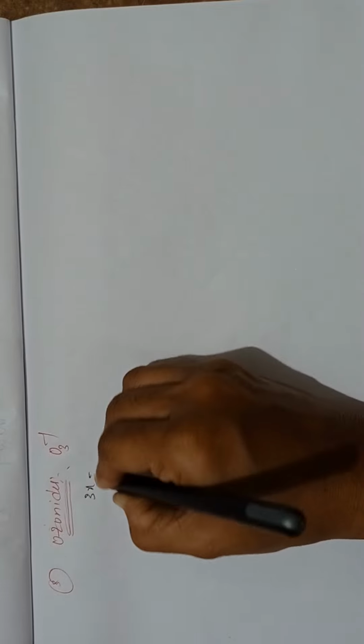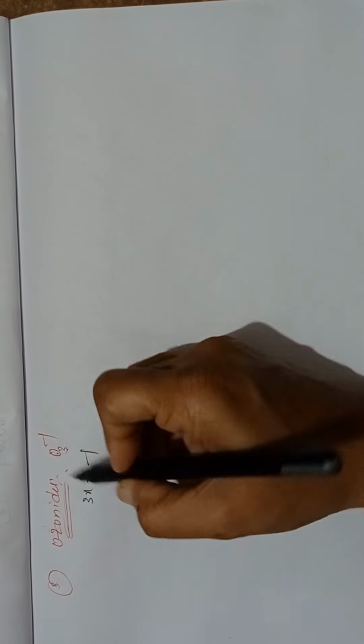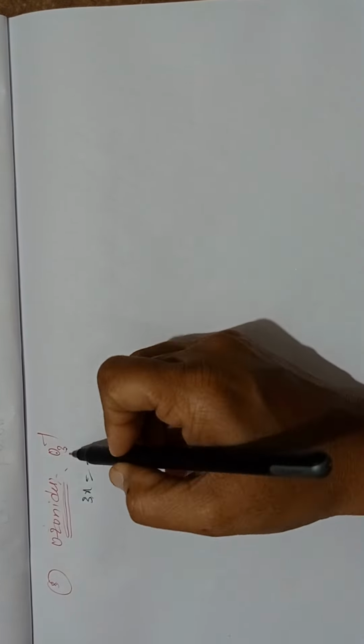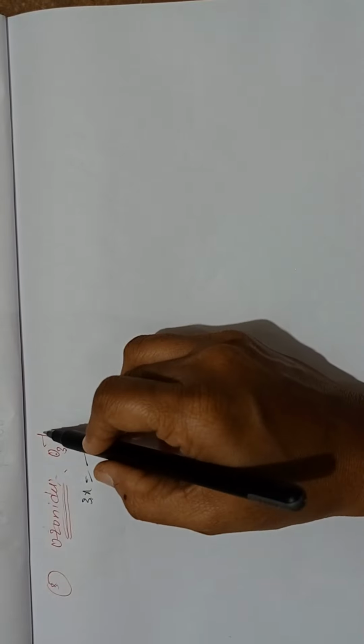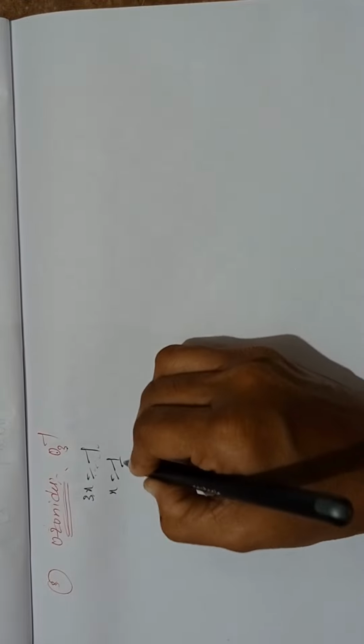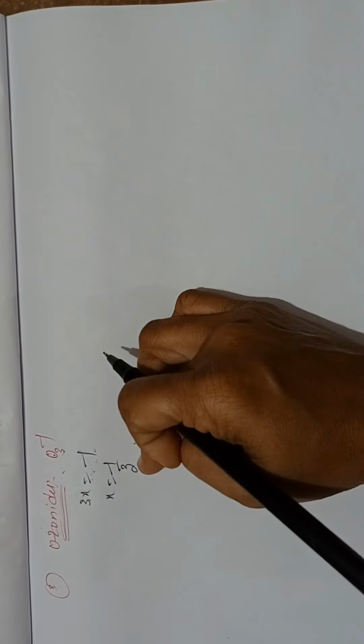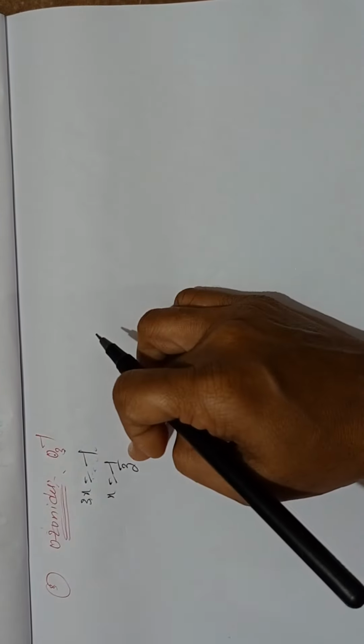So what is the oxygen oxidation number in case of ozonide, students? What is the oxidation number of oxygen? 3x is equal to -1 because 3 oxygens are there. X, I am going to calculate oxygen oxidation number. Here you have to take the charge equal to -1. Then x is equal to -1/3. That means in case of ozonides, oxygen oxidation number is -1/3.